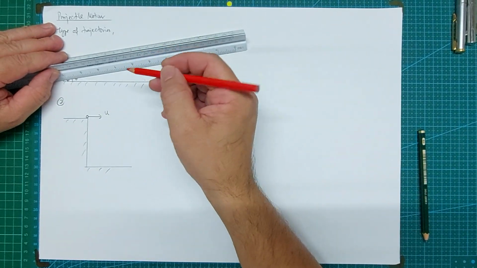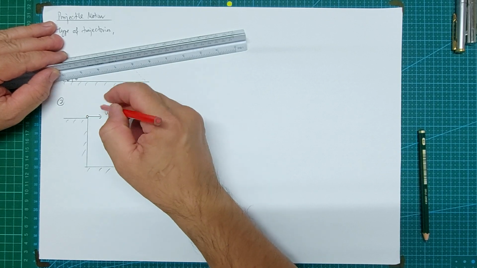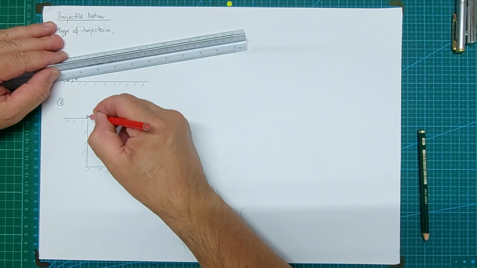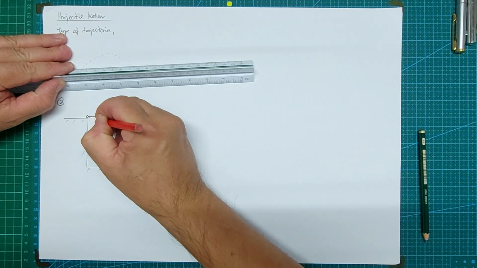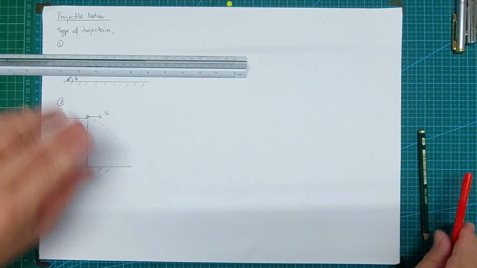But since this object is being launched out horizontally, it doesn't have an initial vertical velocity. So it just starts to drop down. By the time it drops down, the trajectory will be more or less like this. So that is the second type.